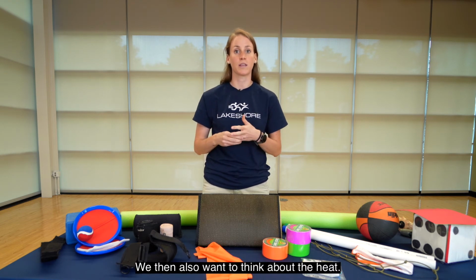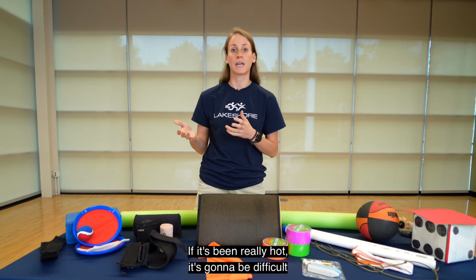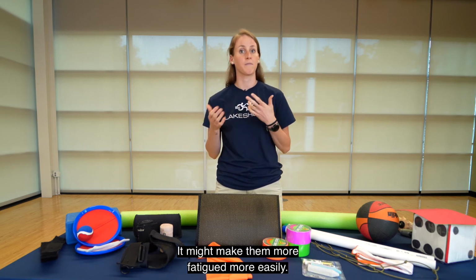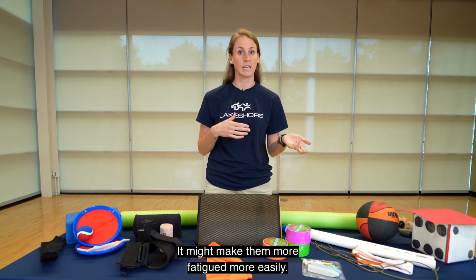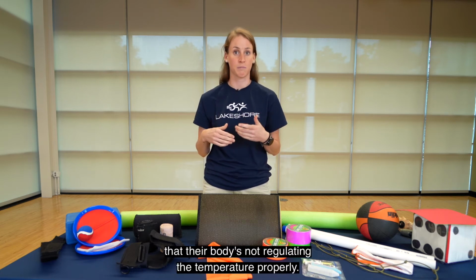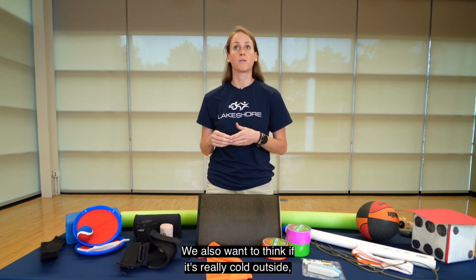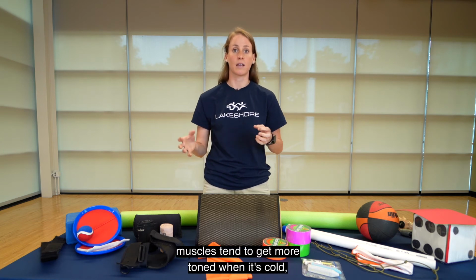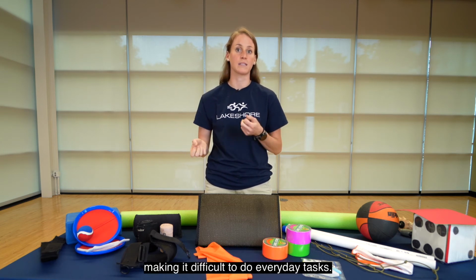We then also want to think about the heat. If it's been really hot, it's going to be difficult for somebody who is affected by the heat. It might make them more fatigued more easily. Or for somebody who doesn't sweat, we then have to take into consideration that their body's not regulating the temperature properly. We also want to think, if it's really cold outside, there are some people whose muscles tend to get more toned when it's cold, making it difficult to do everyday tasks.